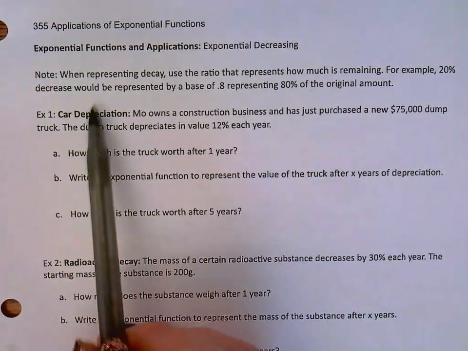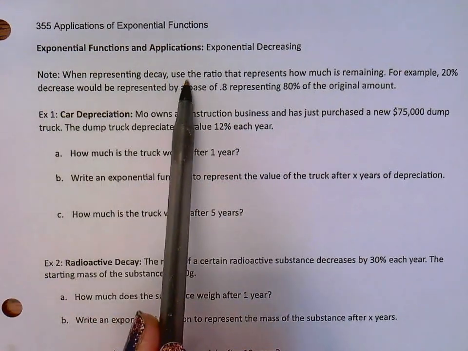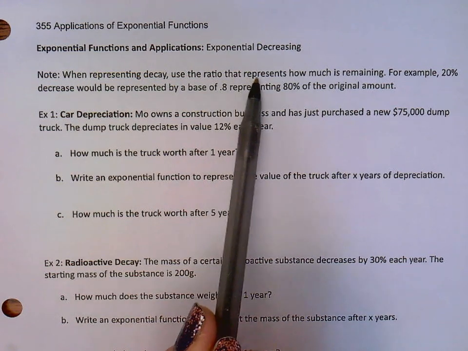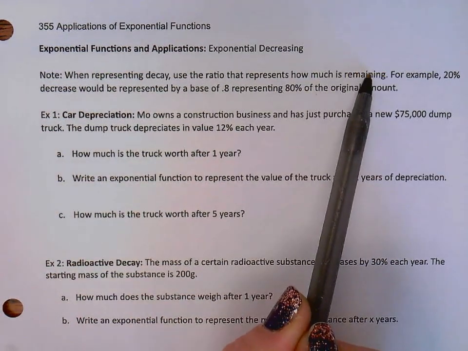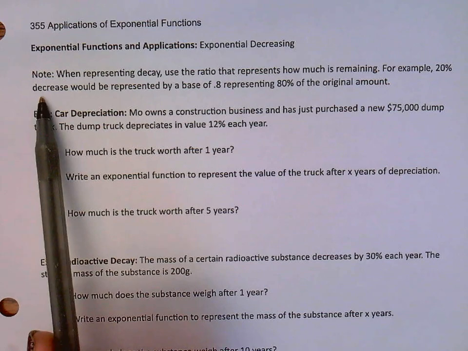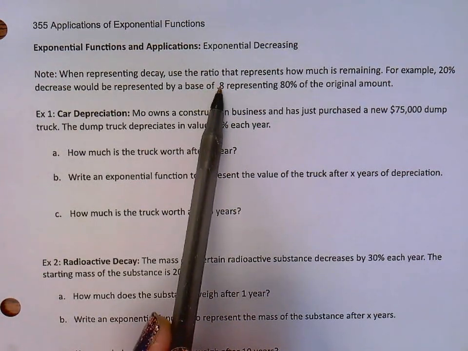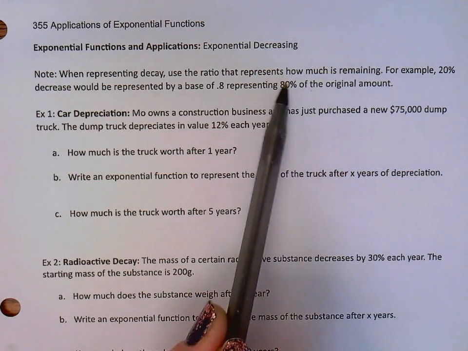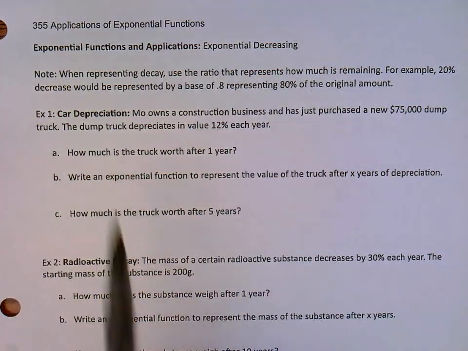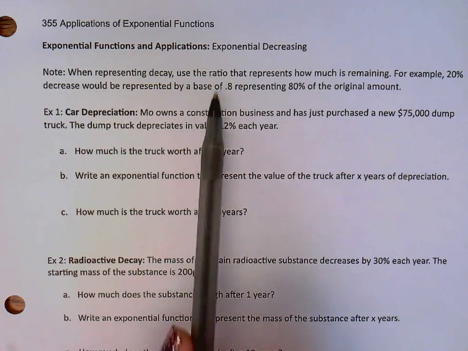So it says when representing decay, make sure to use the ratio that represents how much is remaining. For example, a 20% decrease is represented by a base of 0.8. So there's 80% of the original amount. So on each of these, you want to think about what correct ratio to use.